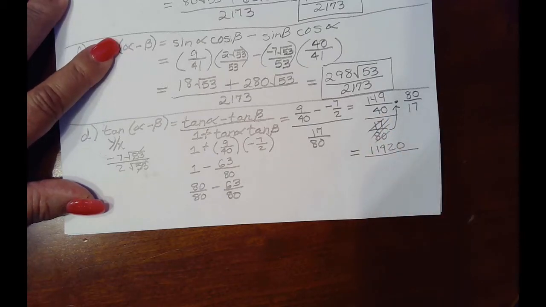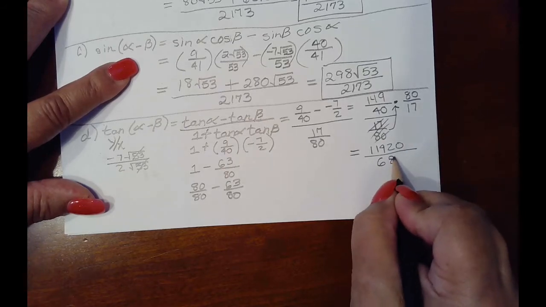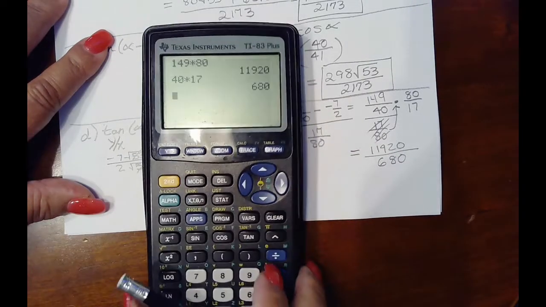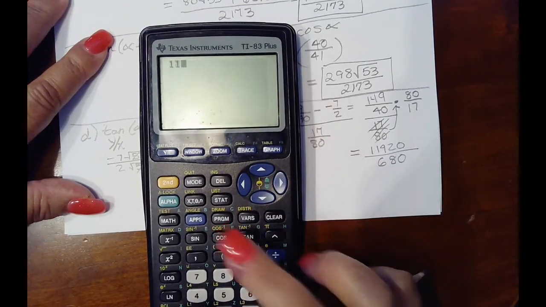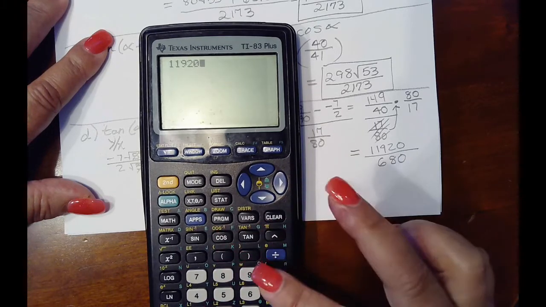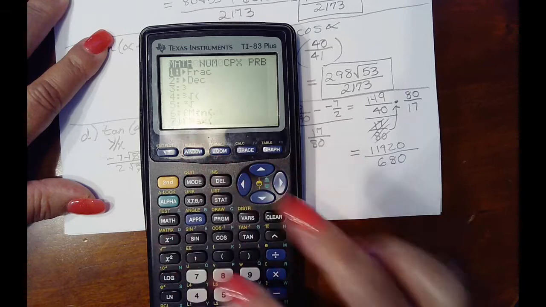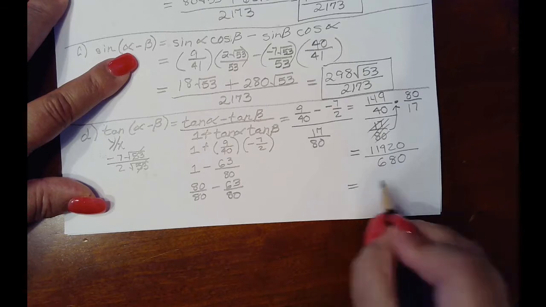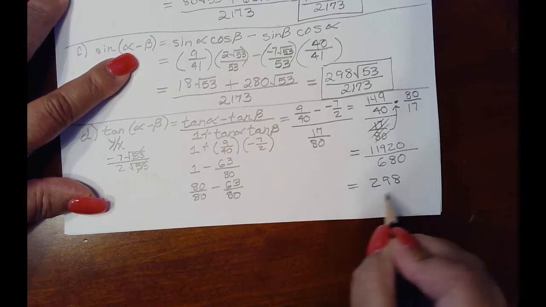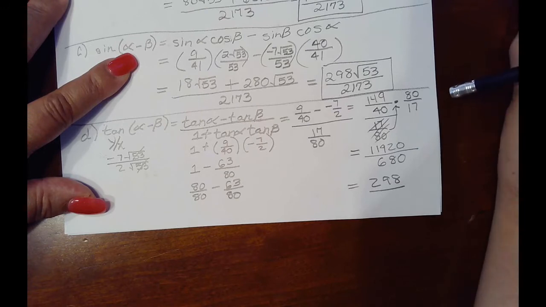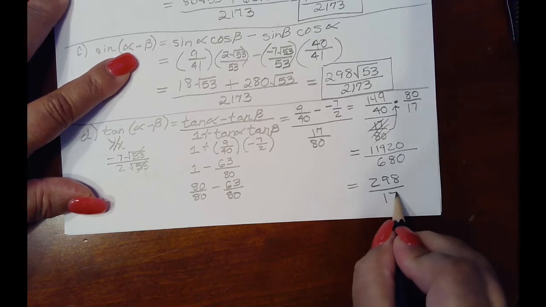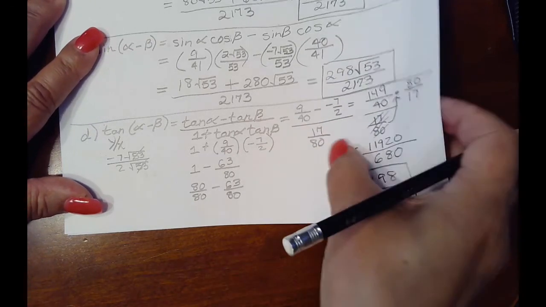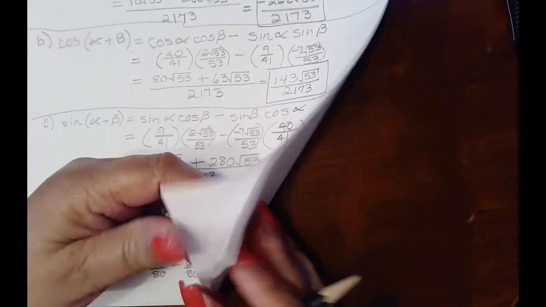40 times 17, which is 680, and then you can get your calculator to reduce it by just doing 11920 divided by 680 and hit math, enter, enter. And you get 298/17 as the most reduced version of that particular answer. 298/17. Okay, moving on to example 13.